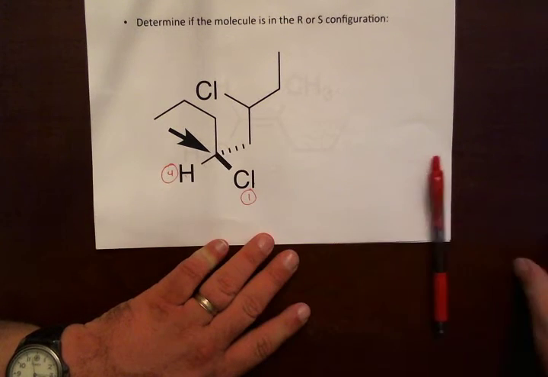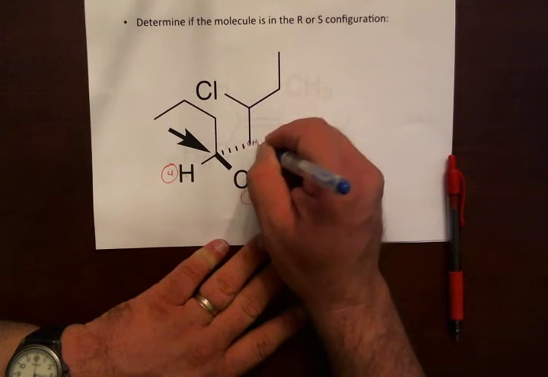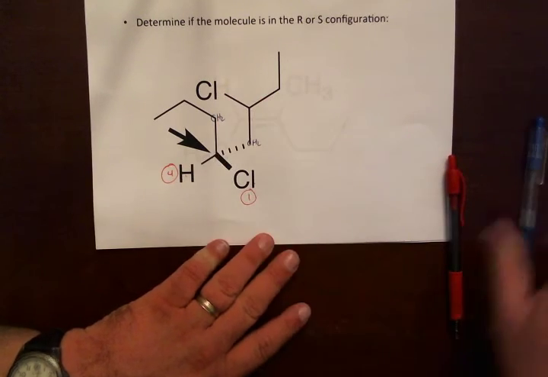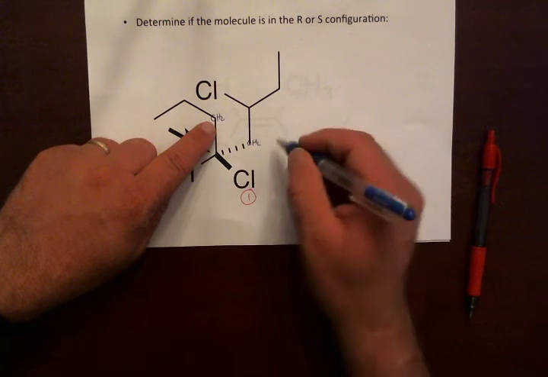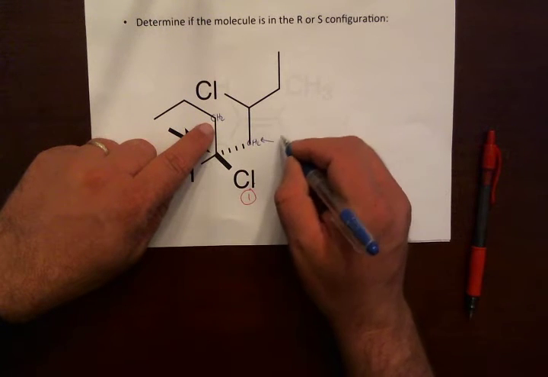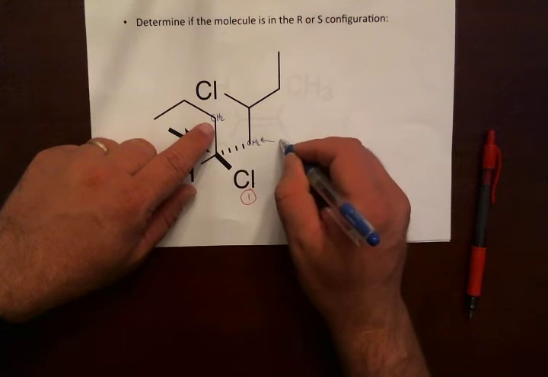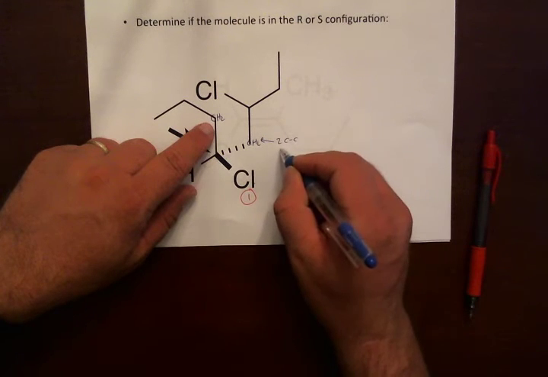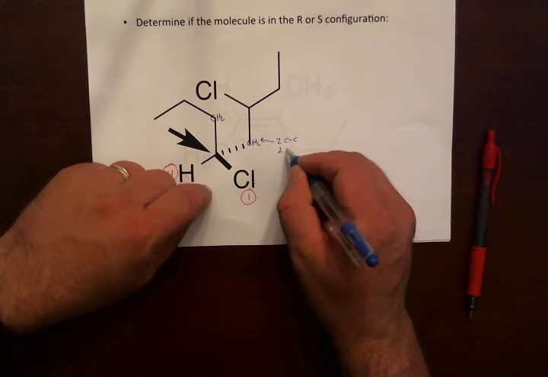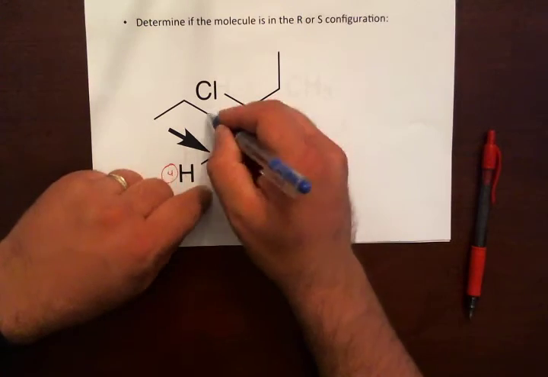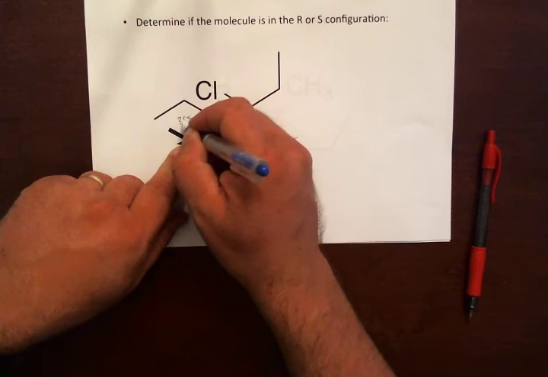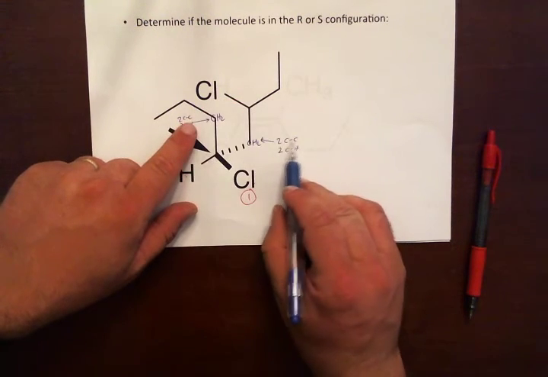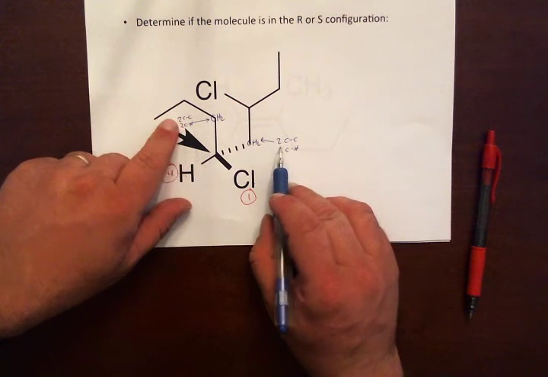Now for here, this is a CH2 and a CH2. They're carbons, so it's a tie because they're both carbons. So we're going to look at the bonds. Here, we're looking at 2 carbon-carbon bonds, 2 carbon-hydrogen bonds. Well, the heaviest bonds are carbon-carbon, and there's 2 of them.